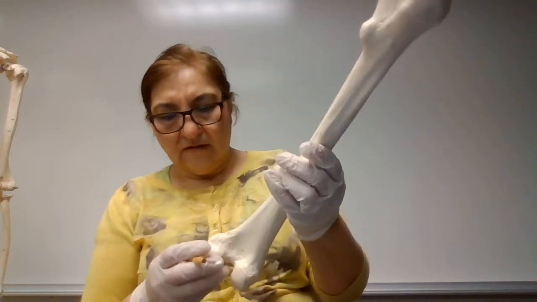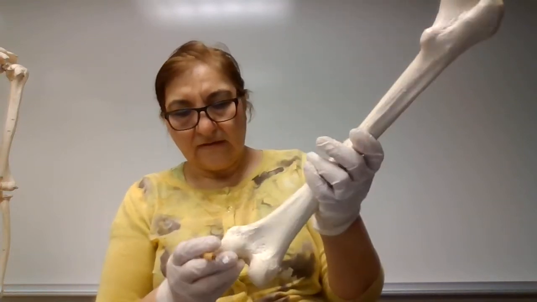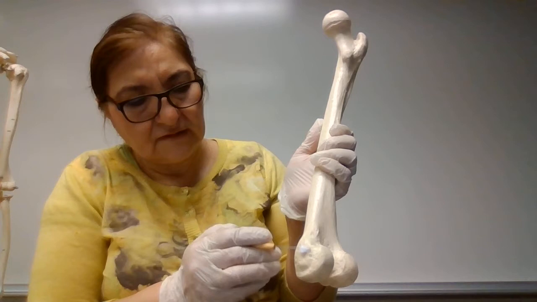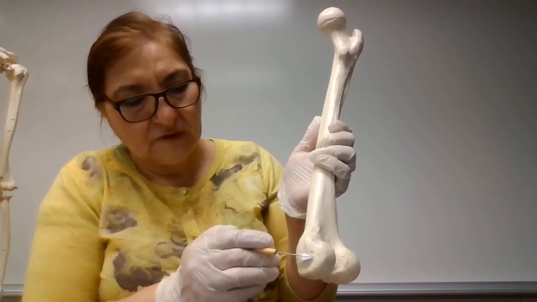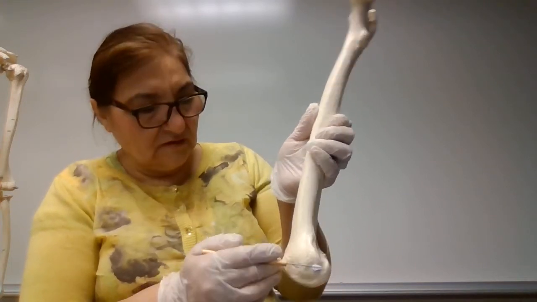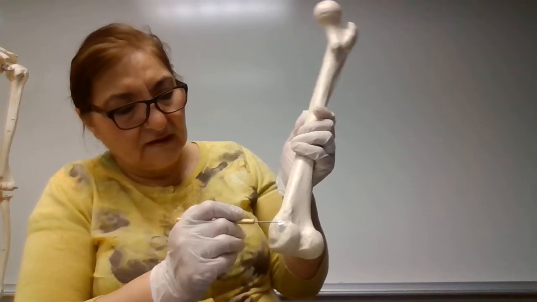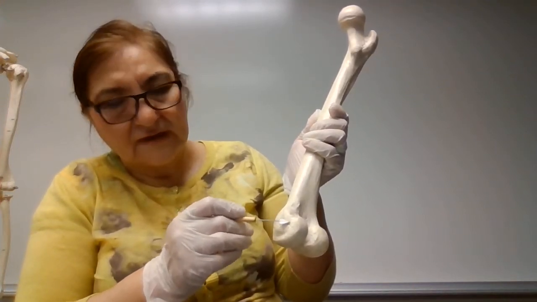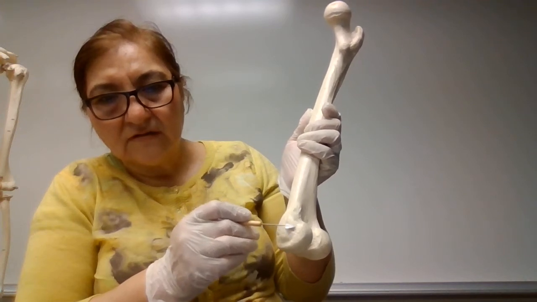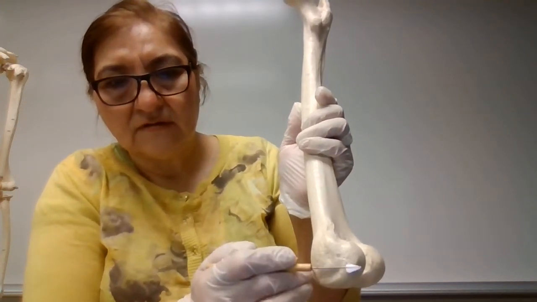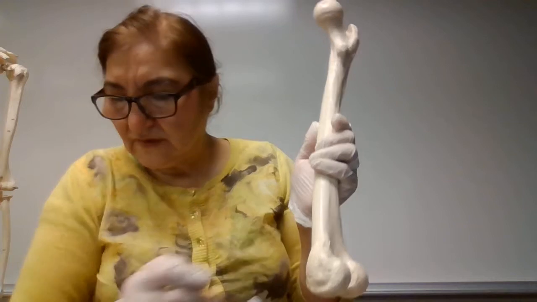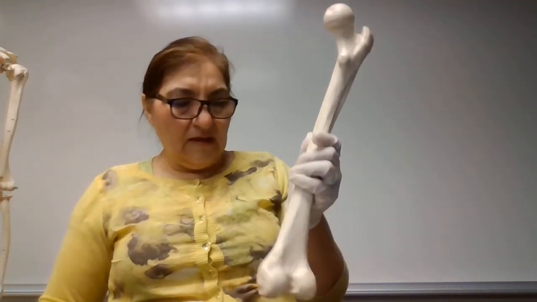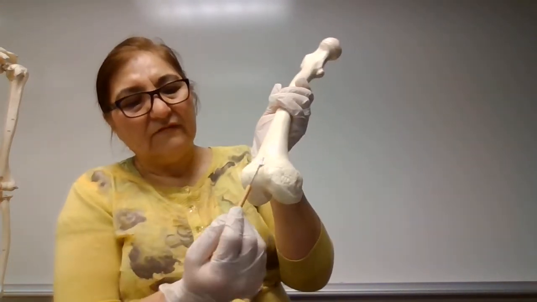Adductor tubercle is this one. The adductor tubercle is located on the medial side, in the bottom part of the epicondyle. That's the adductor tubercle.